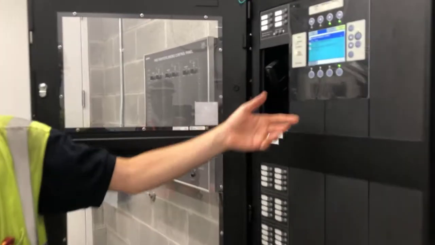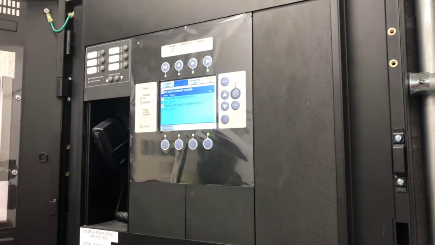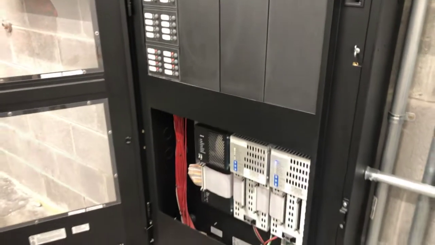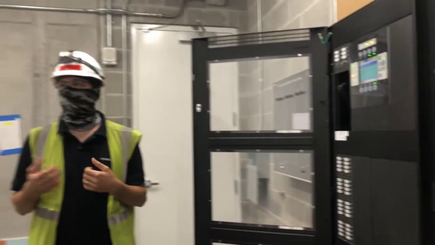The panel, basically. And are you recording? I'm recording. Go over the panel and basically the bypasses, and in case, let's say, somebody accidentally pulls a pull station, what to do.